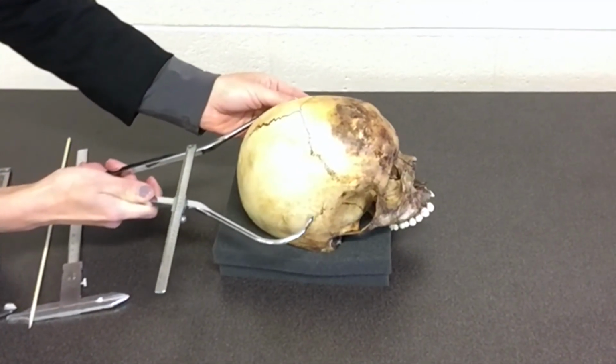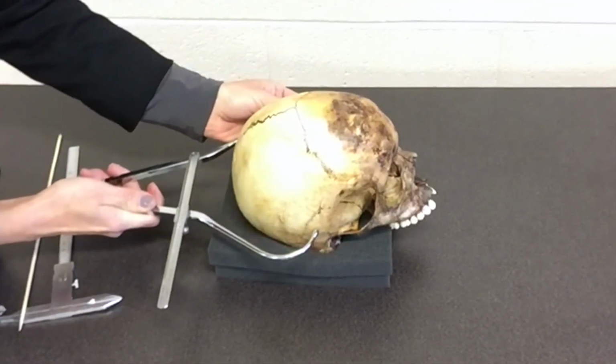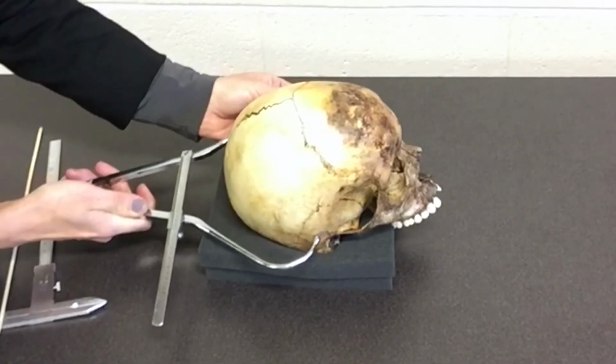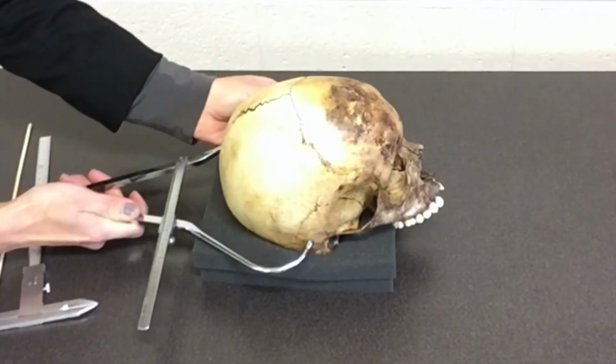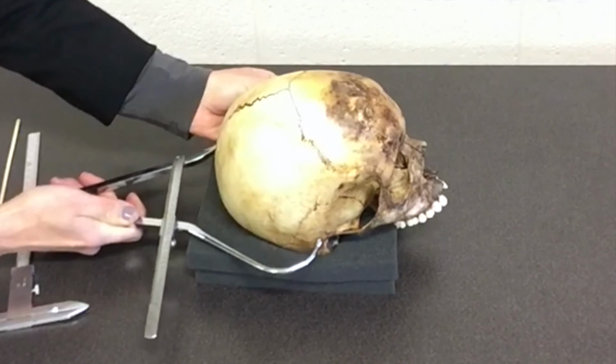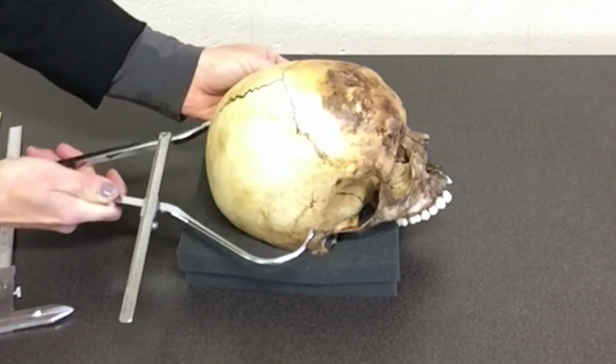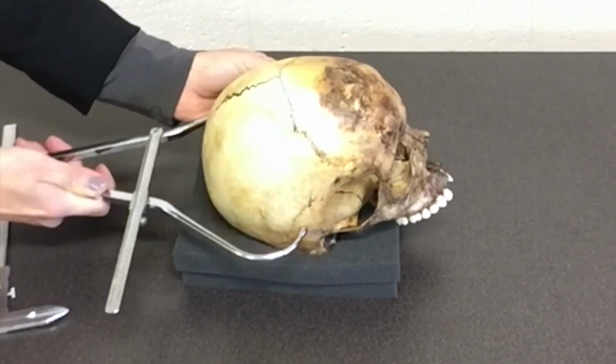Okay, so you're just going to move the caliper in circles in this manner. On this particular skull, it's actually wider on the temporal. So I'm moving around the temporal now, but I want to avoid the area here, which puts me on the supramastoid or suprameatal crest. So you want to stay off of that and obtain the measurement just on the temporal bone in that manner.